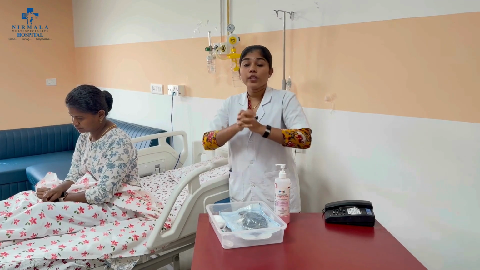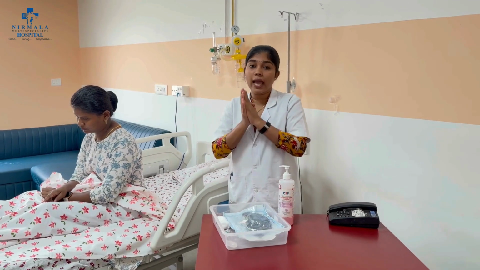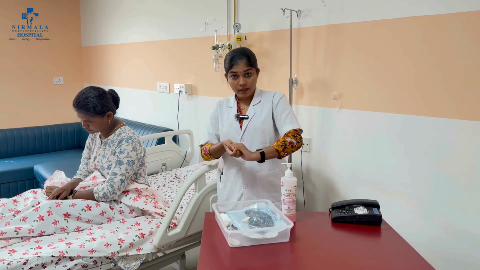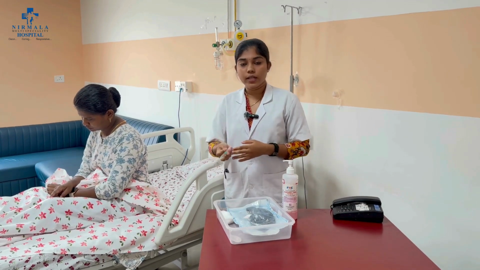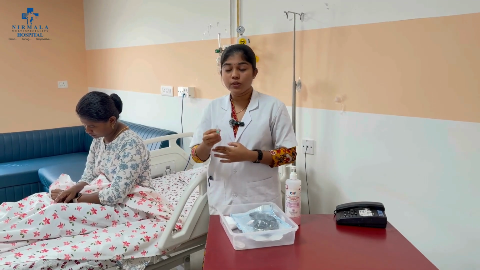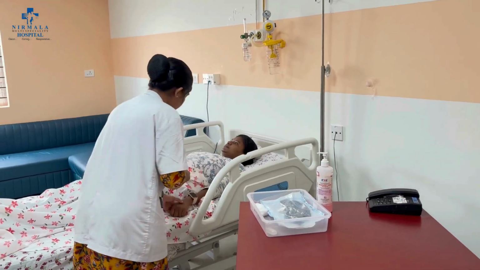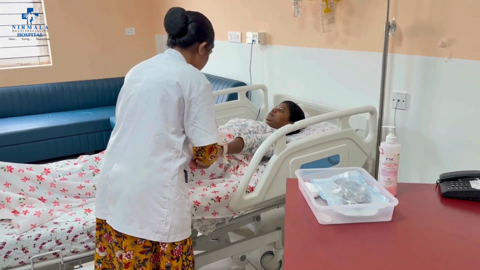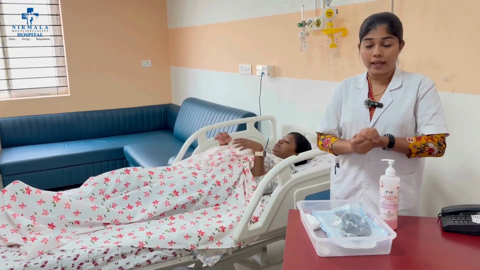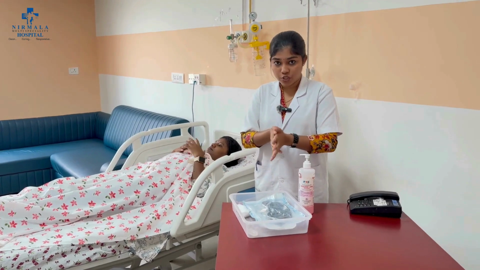The second one, when we are going to do any procedure, before that procedure we want to do hand hygiene, like wound care, IV insulin, giving medications, and here I am going to give medication. After doing the procedure, we want to do the hand hygiene. It's the fourth moment of hand hygiene.